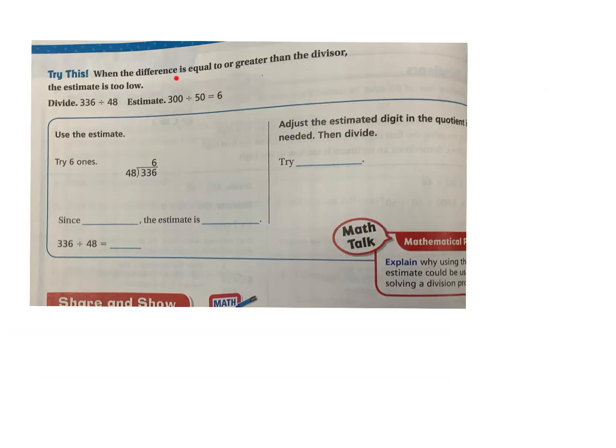Okay, they say try this. When the difference is equal to or greater than the divisor, the estimate is too low. So, I think you're understanding it. You use an estimate. You decide if it's too high, you adjust. If it's too low, you adjust. And you use multiplication to kind of help you figure that out. Let's look at their example.